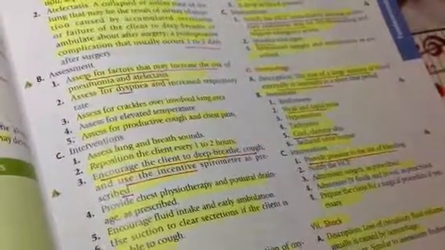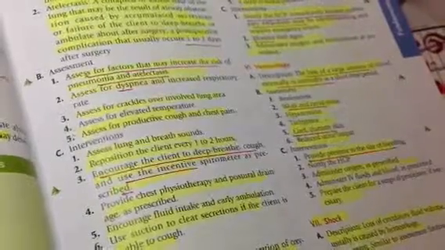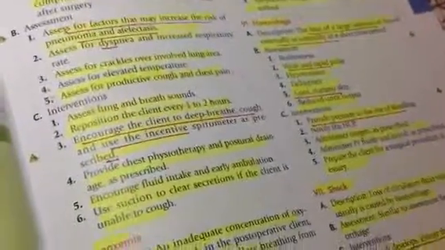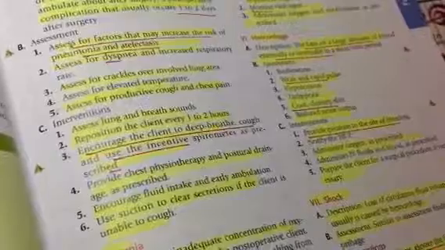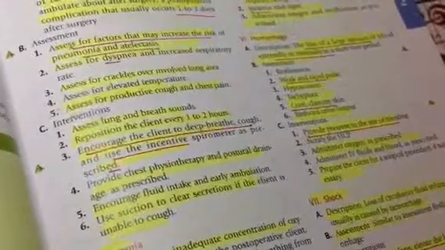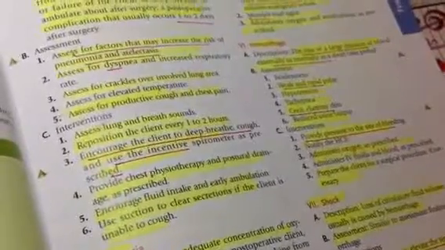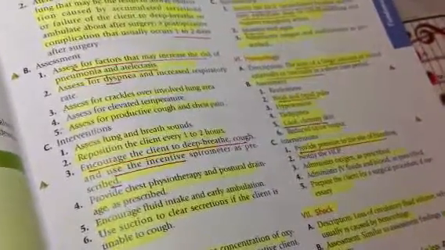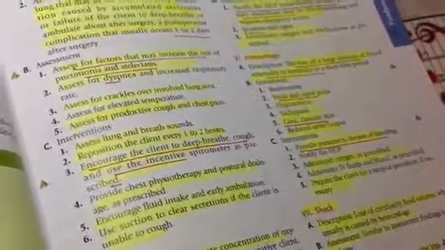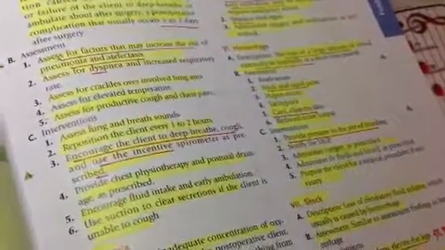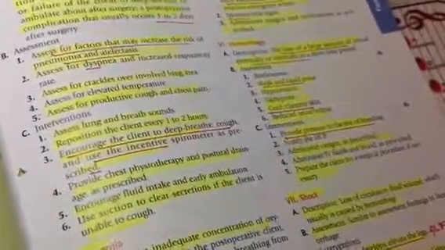When oral fluids are permitted, start with ice chips and water. Ensure that the client advances to clear liquid and then to regular diet as prescribed and as the client can tolerate. To prevent aspiration, turn the client to a side-lying position if vomiting occurs. Have suctioning equipment available and ready to use.